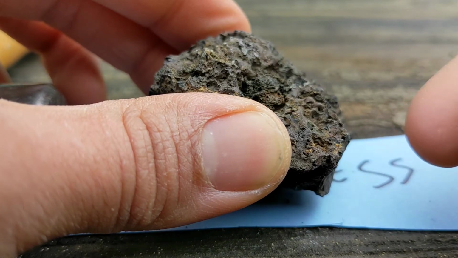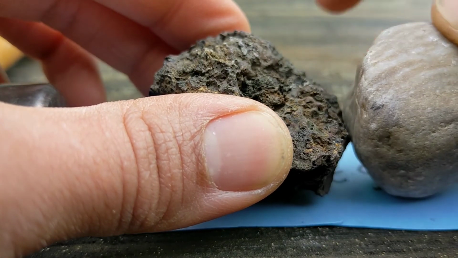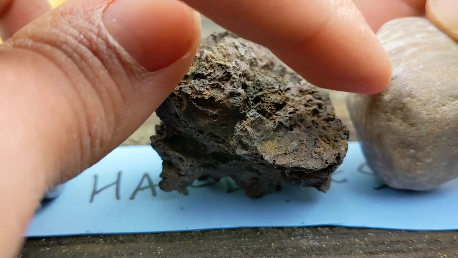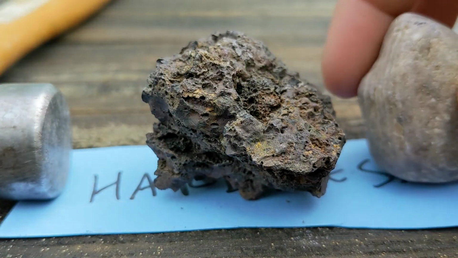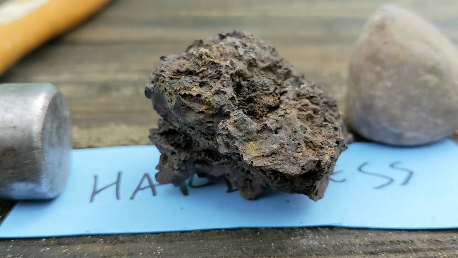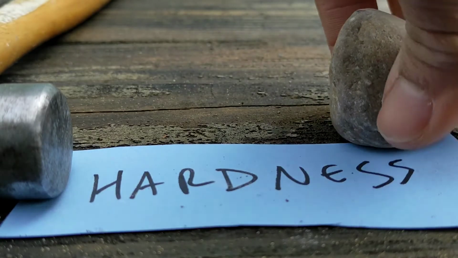All that happens is that I get scratches on the rock that I was holding in my hand. You can see the scratch right here. And I don't get anything on this one. So the hardest rock is this one. Now that was probably too obvious.